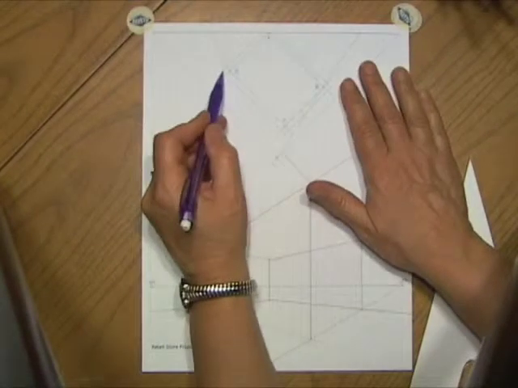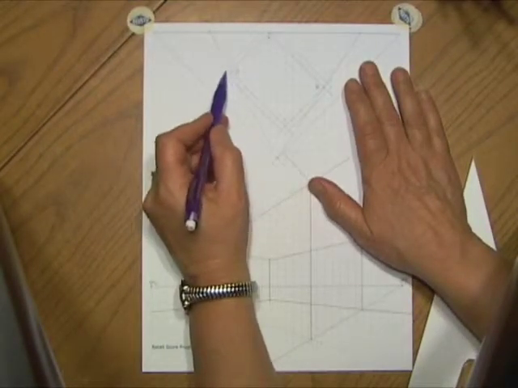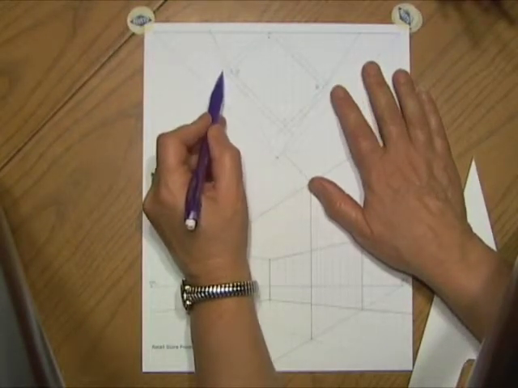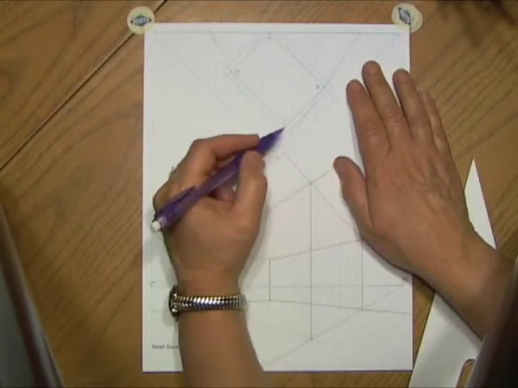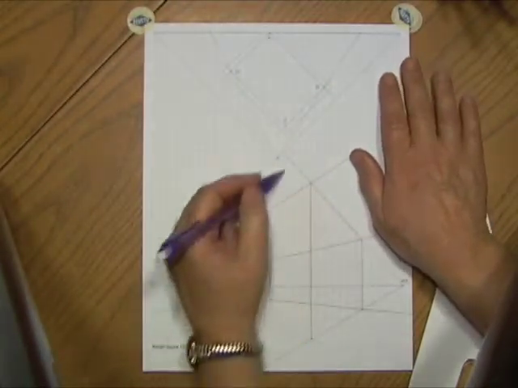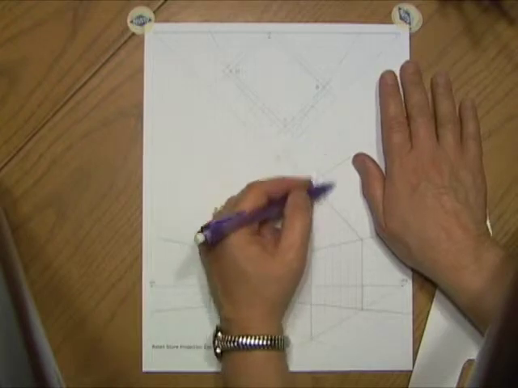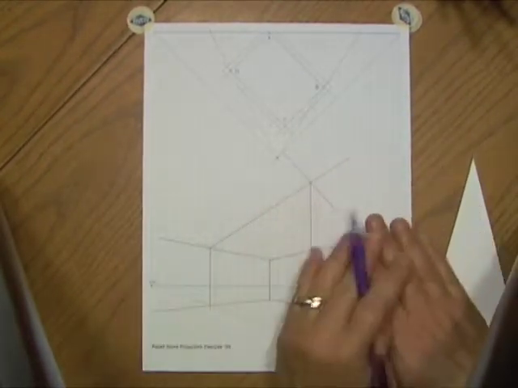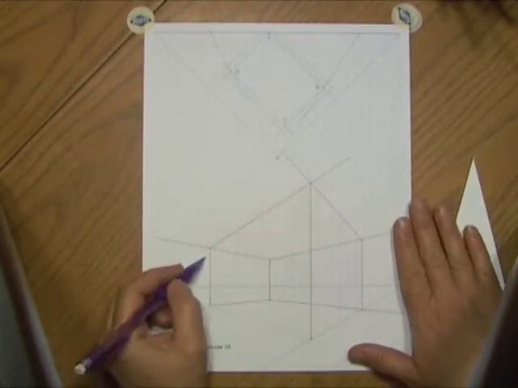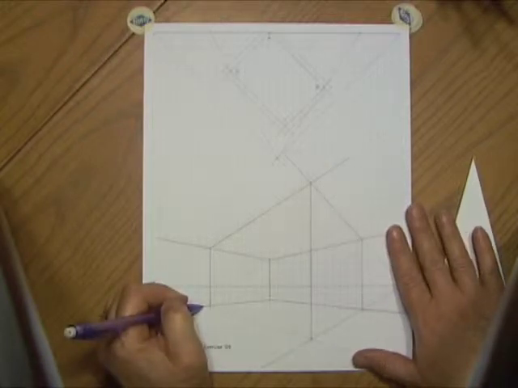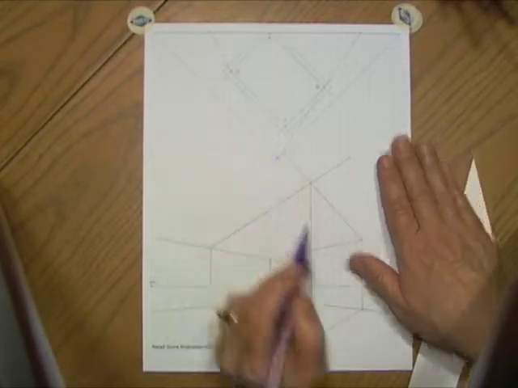We don't want to plot B and D outside here just yet. We want to start in the front because this is the most important thing in our drawing. If that's accurate, that's right in the front of our drawing. And then the things at the outside, left and right, don't need to be as accurate. So we need to start here in the front.